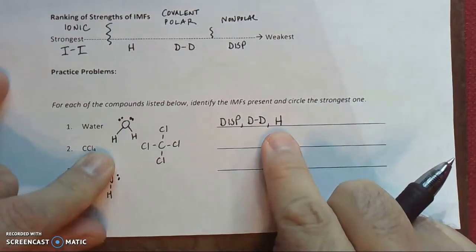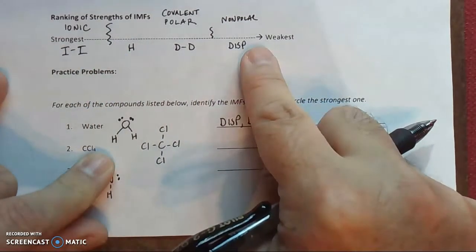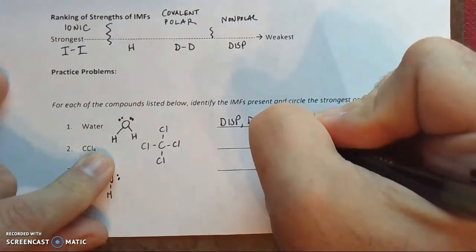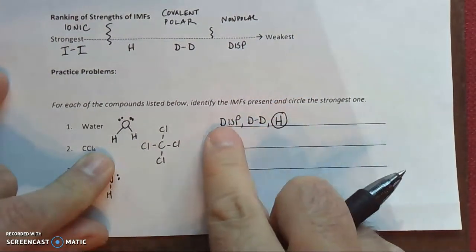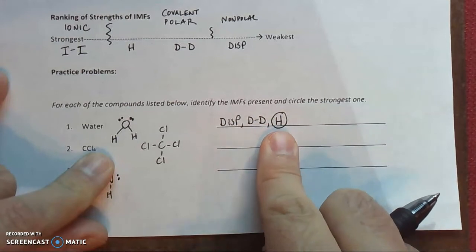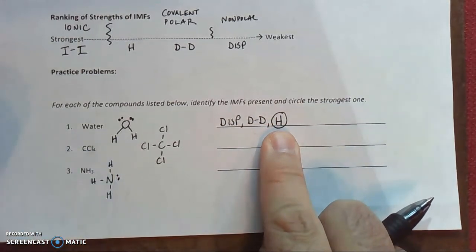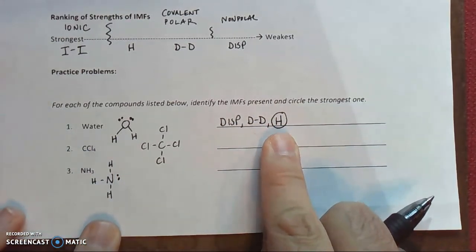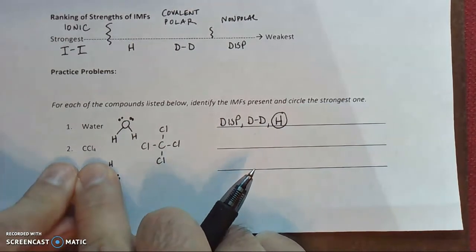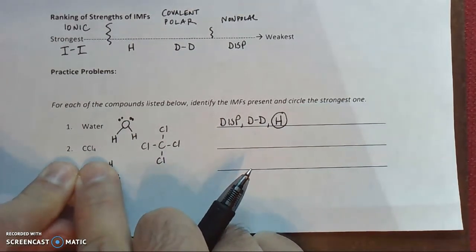The hydrogen bond is the stronger of them based on our ranking up here. So that's the one that's really going to come into play. It basically masks these other two. So hydrogen bonding outranks all of these. It's the strongest. If I look at our second example, here we have CCl4.